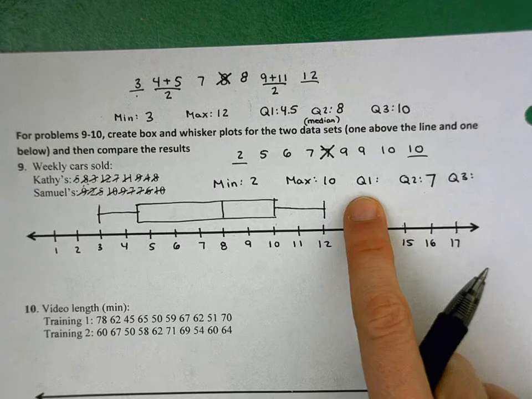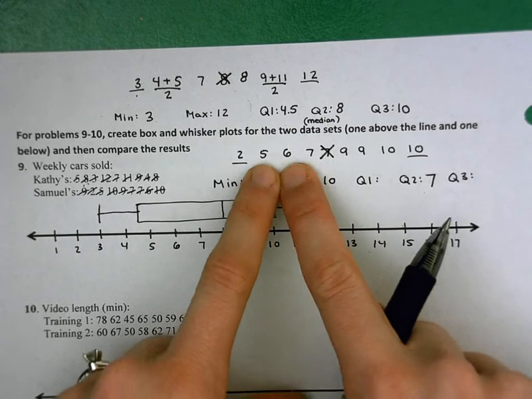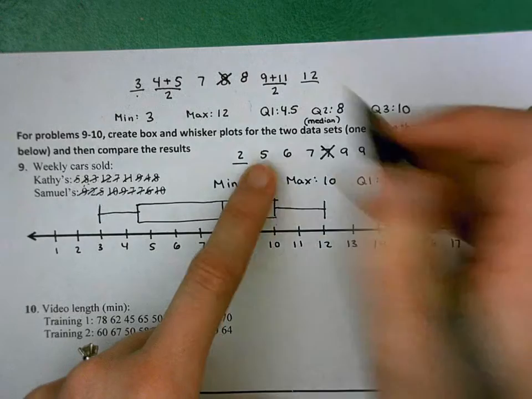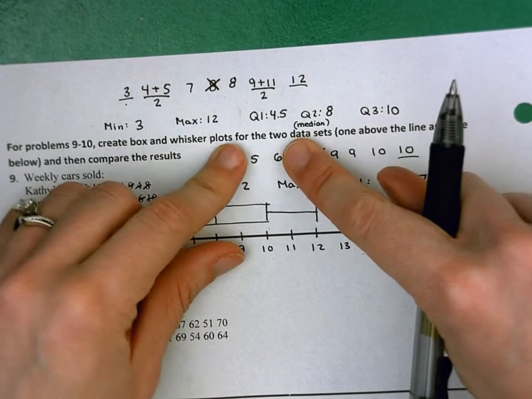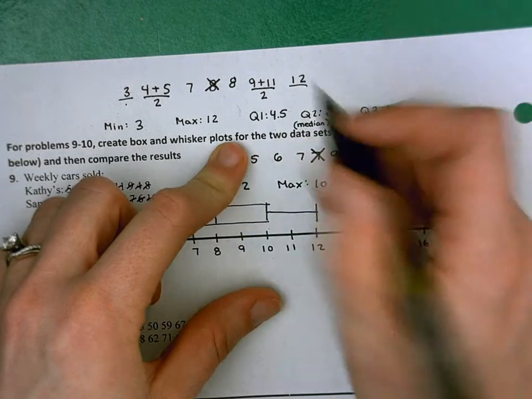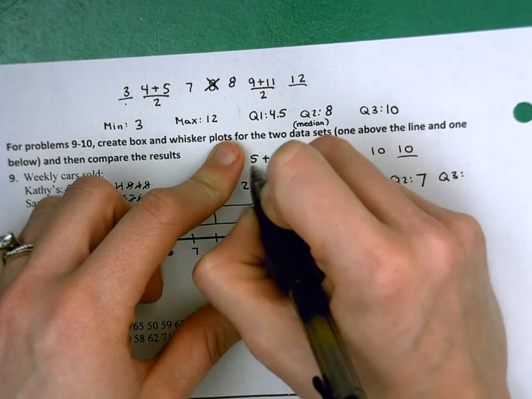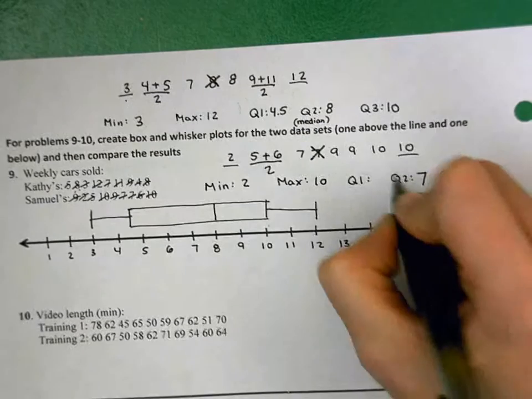Okay, quartile 1 then, the median of the first half. We have not 2 or 7, it's either 5 or 6. Okay, well, it's between 5 and 6, I should say, right? It's not 2 or 7, which means we have two numbers. You can't have two numbers, so it's what's halfway between 5 and 6. You either see it, or you add them together and divide by 2. 5 plus 6 divided by 2 is 5.5.